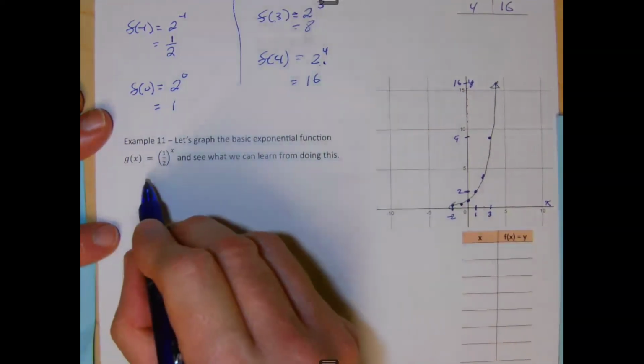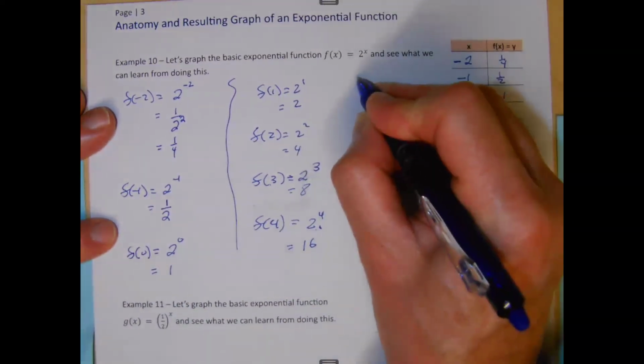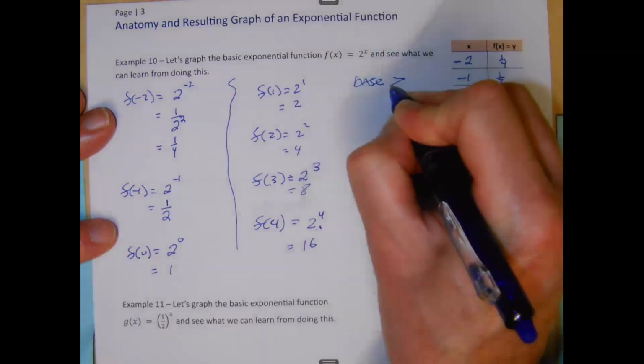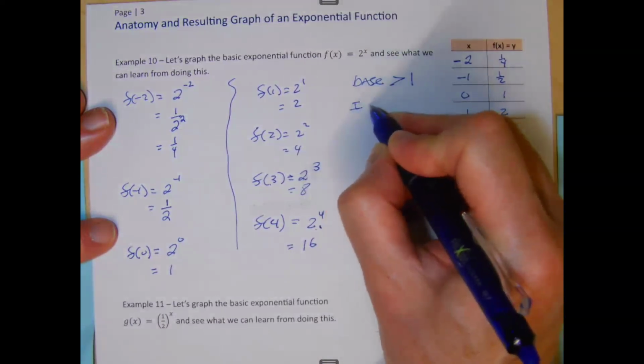So now, of course, notice the base here in the previous one. The base in this case was greater than 1. And what happens? Well, I get an increasing function.